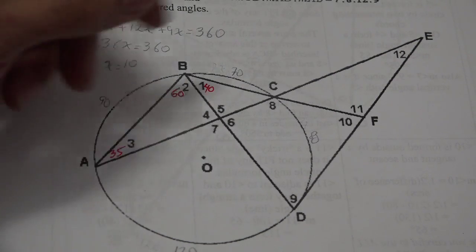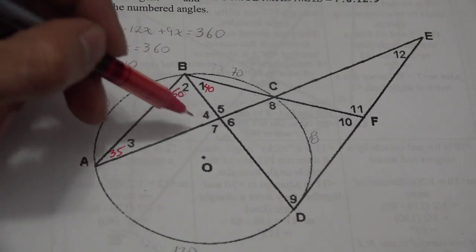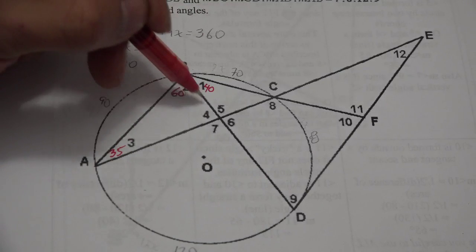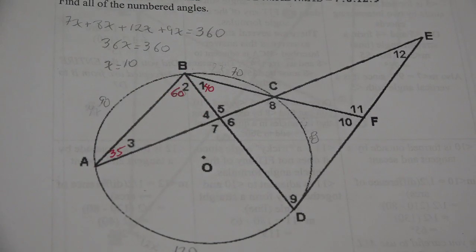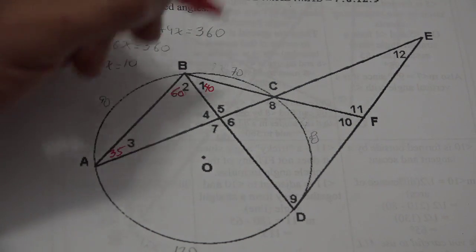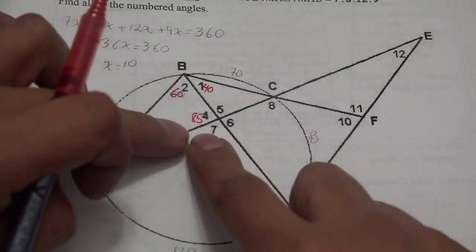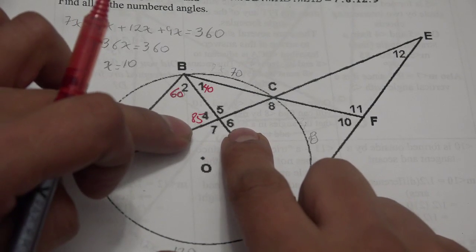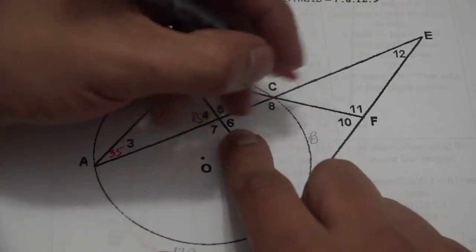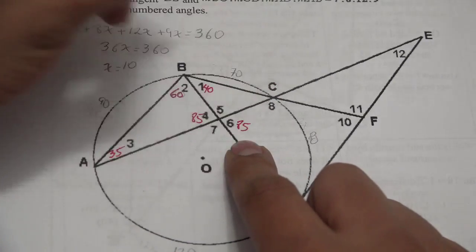Well, let's see now. Let me find angle number 4. How do I find angle number 4? Look at this. This is a triangle. A triangle has 180 degrees. So all you gotta do is add 60 plus 35, which is 95, right? And now you take that away from 180. So angle number 4 is 85. Because angle number 4 and angle number 6 are vertical angles, then angle number 6 is also 85.